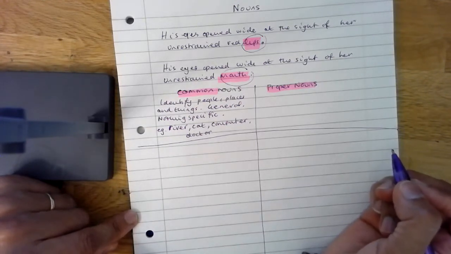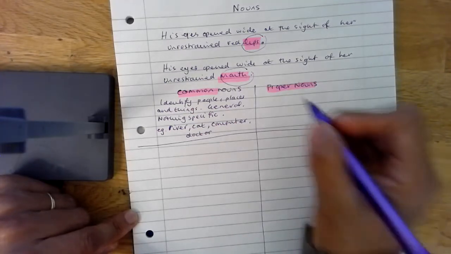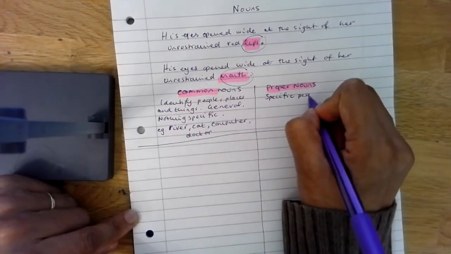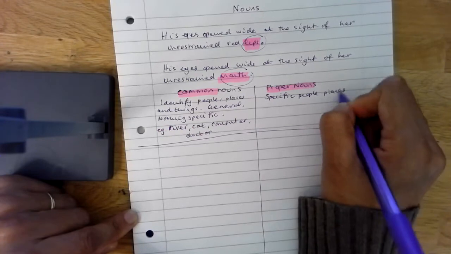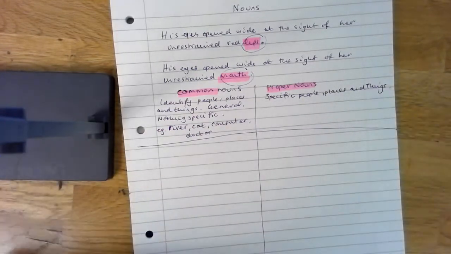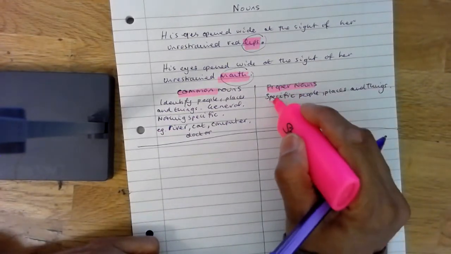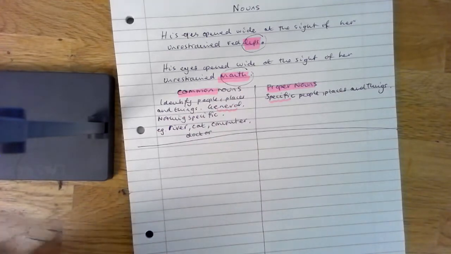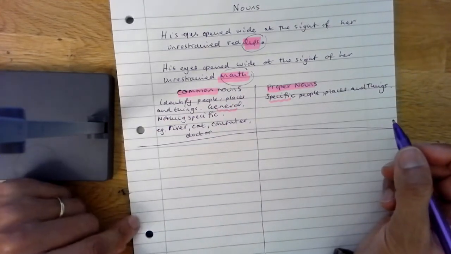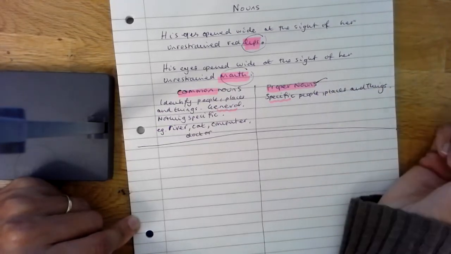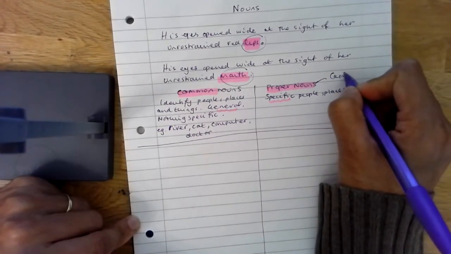Next, we have proper nouns, and these are used to identify specific people, places, and things. So these proper nouns are specific, whereas common nouns are labeling or identifying general people, places, and things. And you start proper nouns with a capital letter.